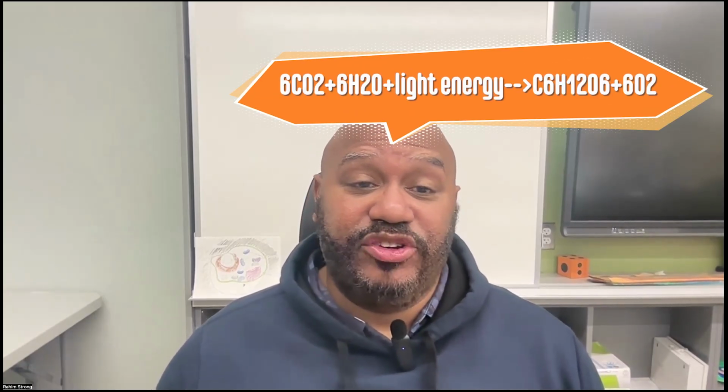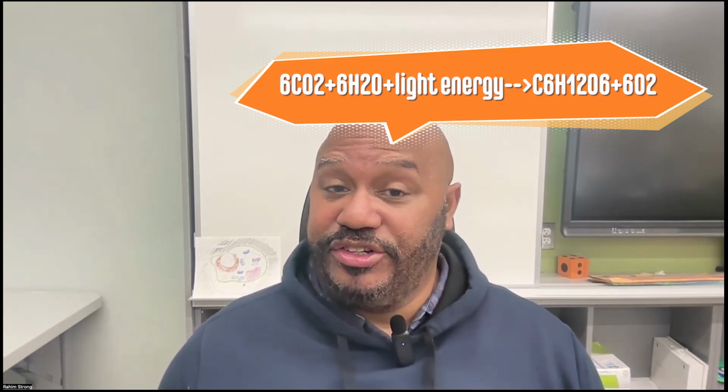Today we're diving into the actual photosynthesis equation, and I'm going to let you in on a secret. This equation is one of the most important chemical reactions on planet Earth. Let's break it down. Here's the equation. 6 carbon dioxides plus 6 waters plus light energy gives you glucose, C6H12O6, plus 6 oxygens.